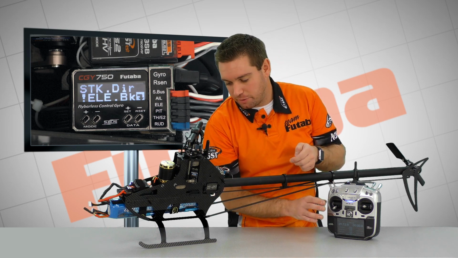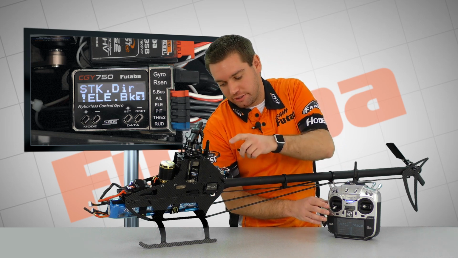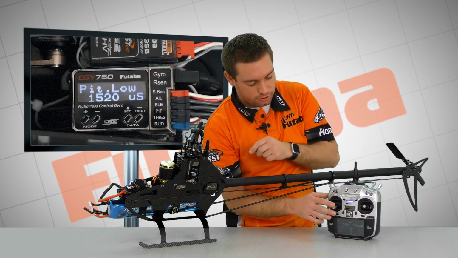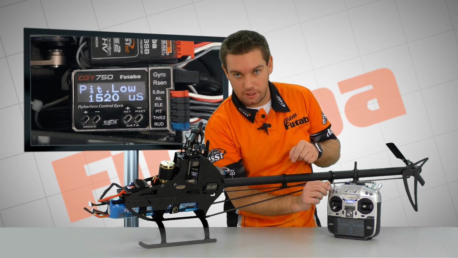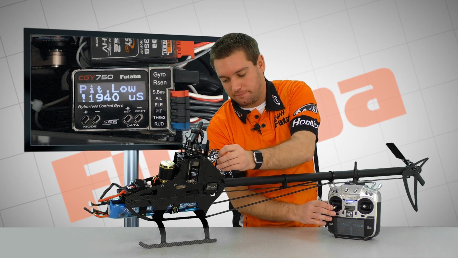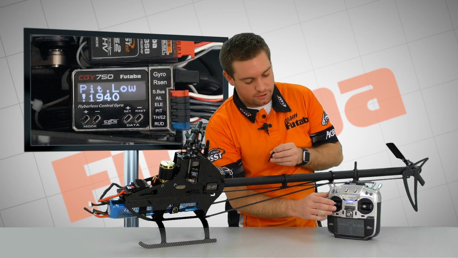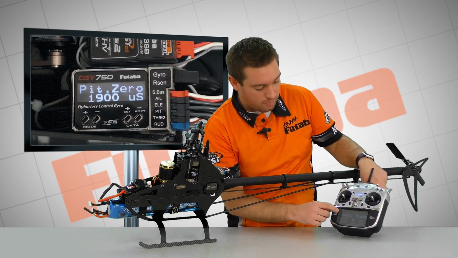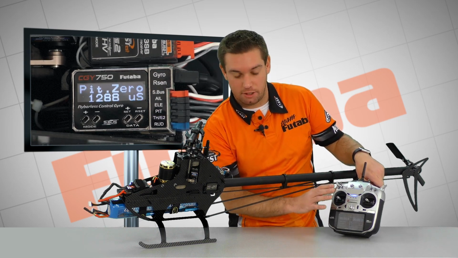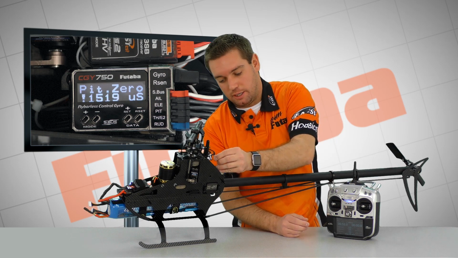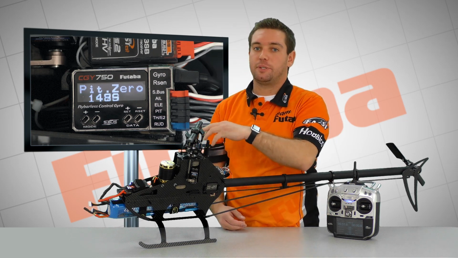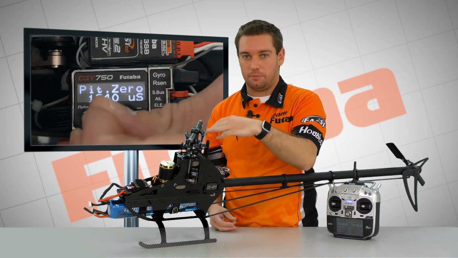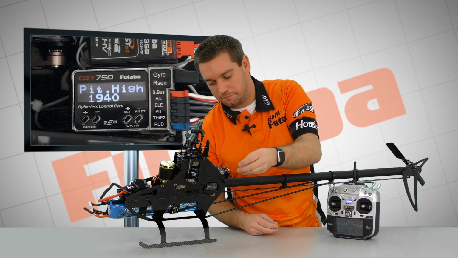The next parameter is also pretty important for the elevator compensation, so make sure you set this. The pitch low, so go to your absolute lowest limit and hit set. Go to 0 pitch. You can use the transmitter's servo monitor to make sure that you're exactly at 0, and once you're there, hit set. At this point in time, it would also be good just to put a pitch gauge on the helicopter and double check that you're at 0 degrees pitch.